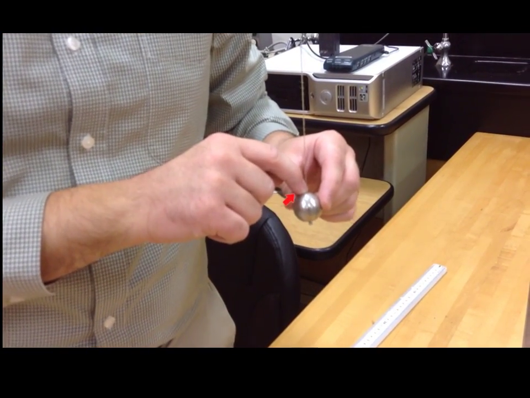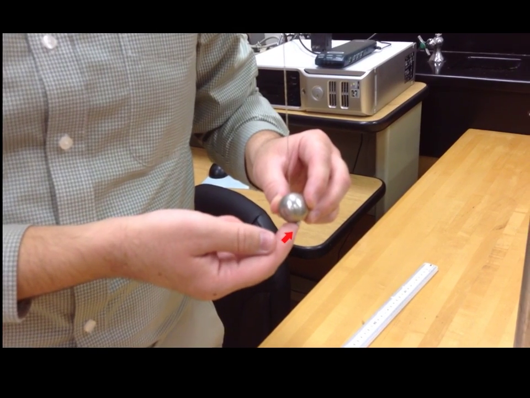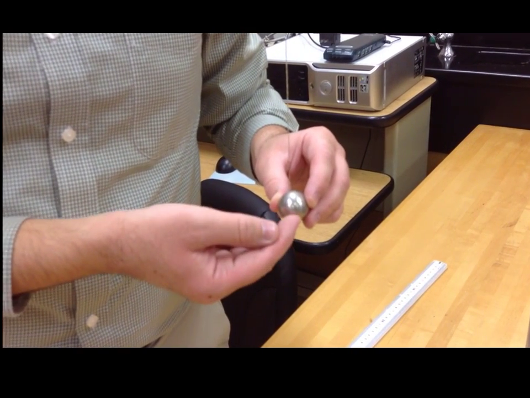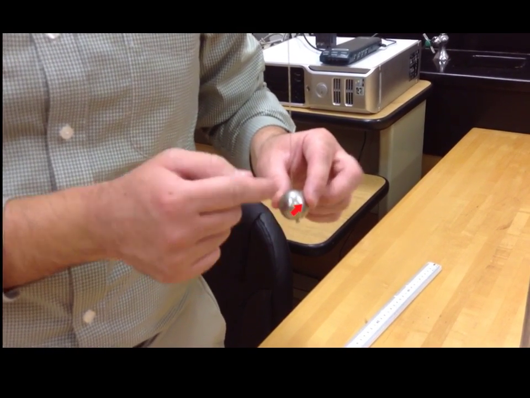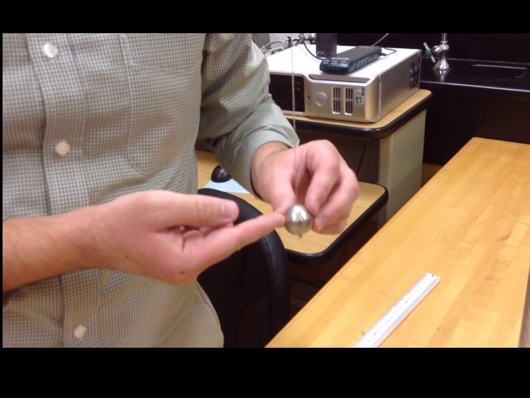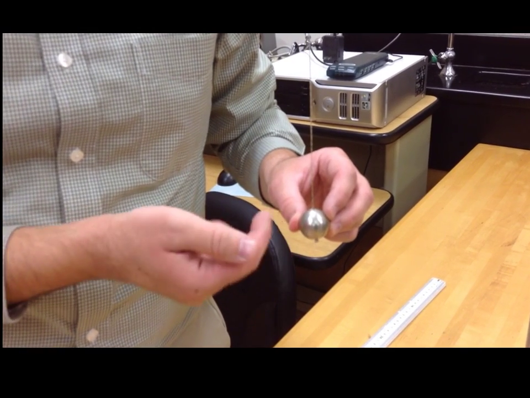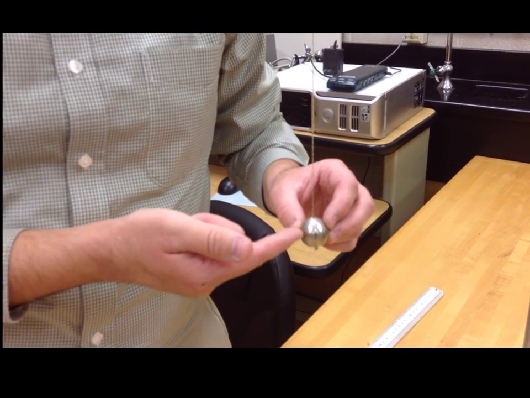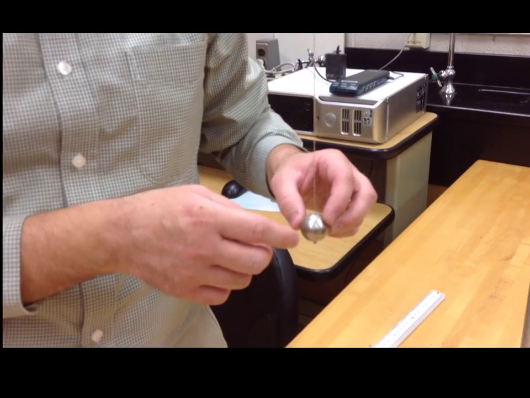If you measure to the top, your pendulum's too short. Measure to the bottom, your pendulum's too long. So if you measure to the center, that's just right. Now the center of this ball is 2.54 centimeters divided by 2, half an inch, but refrain from that in this class.